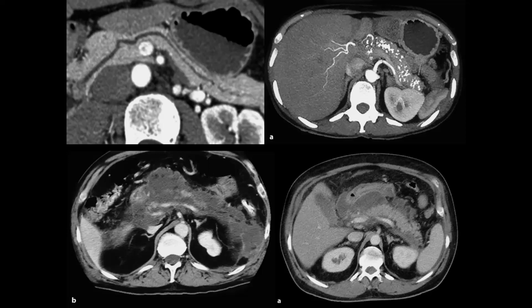CT scan is done for severe cases, recurrent pancreatitis to rule out complications, or in old patients to rule out masses that can cause acute pancreatitis. So what's the role of imaging? It is to evaluate the presence or absence of pancreatitis, to look for complications of pancreatitis, and also to assess the cause of pancreatitis if visible. So you look for CBD stones, you look for masses, and you look for complications such as collections and necrosis.